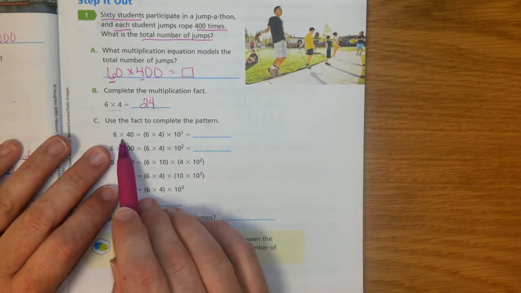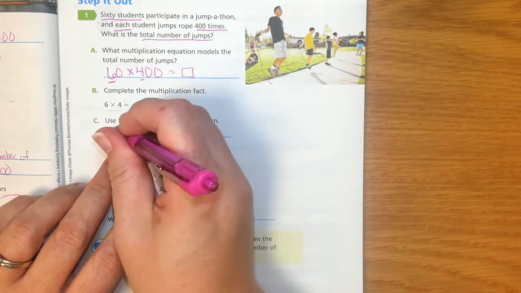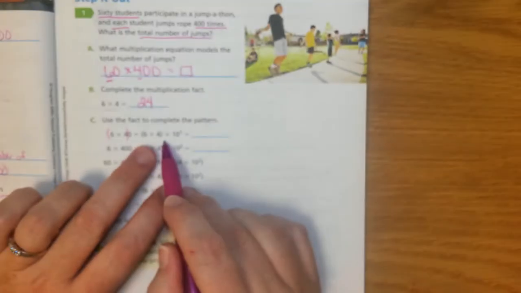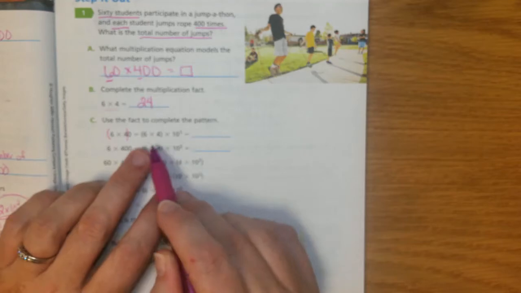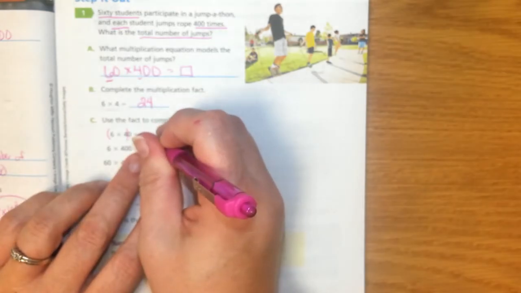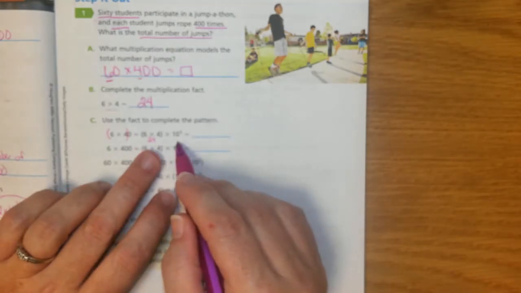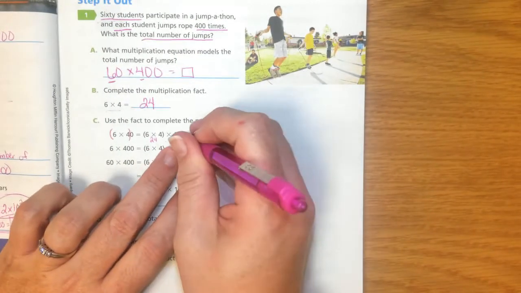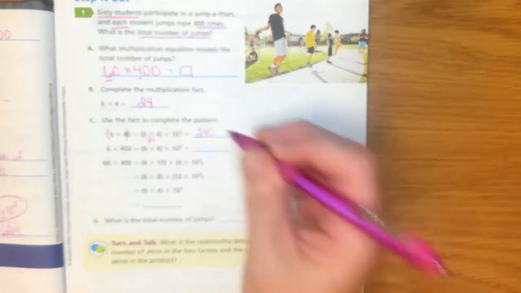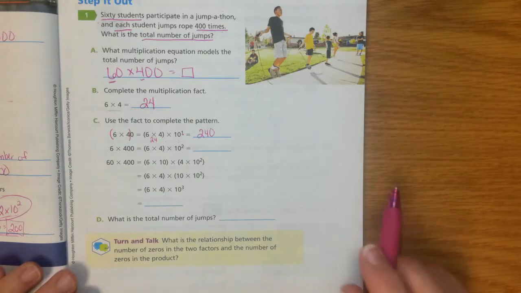If I have 6 times 40, I know that's 6 times 4 times the first power of 10. 6 times 4 is 24. 24 times the first power of 10 is 240. Remember, the first power of 10, the 1, tells me to put a 0 at the end of my number.